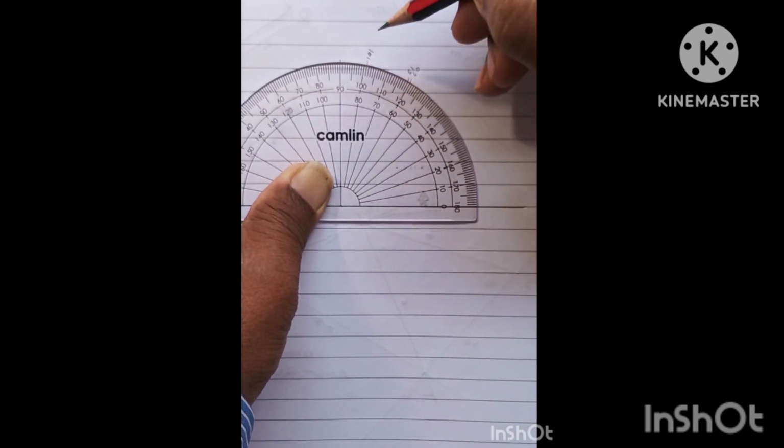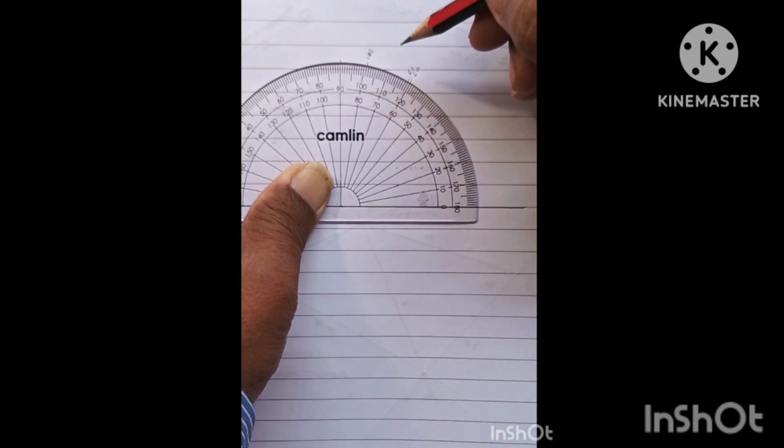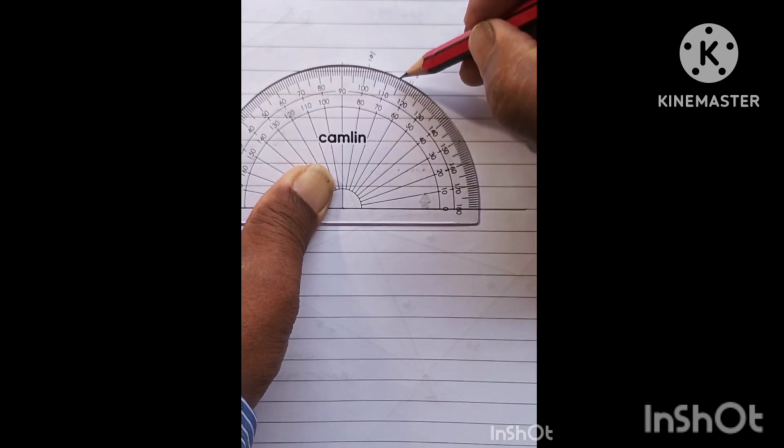Now I am taking 114. I'm just taking where it is 110 and 4 units away from this. This is the level of accuracy you have to achieve. This is 110 and this is 114.